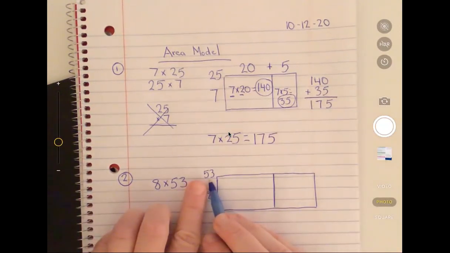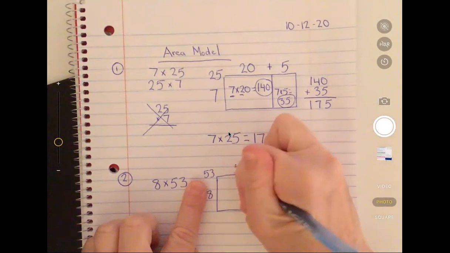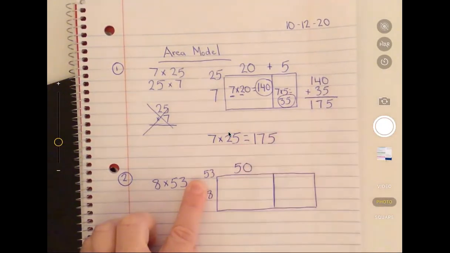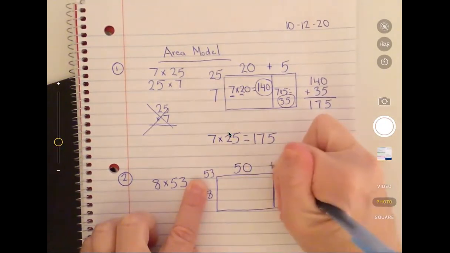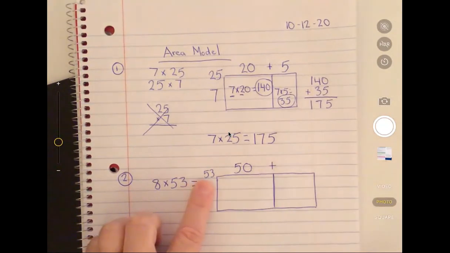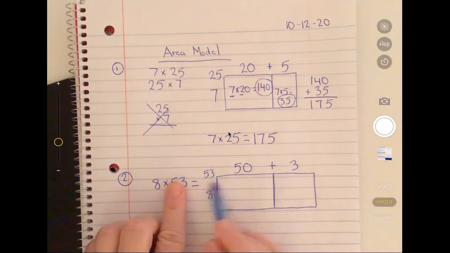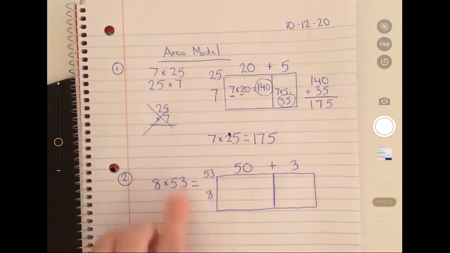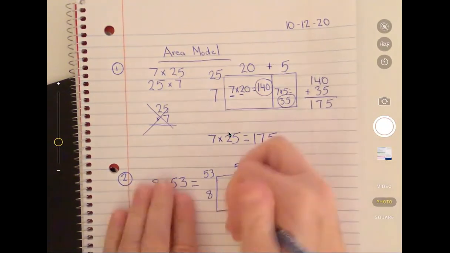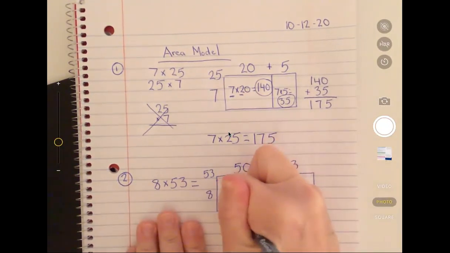There are 5 tens, so that means 5 tens is 50 plus 3 ones, because 50 plus 3 makes 53. Okay, now I'm going to do the smaller sections and I'll be able to add them up. 8 times 50, let's write that equation down.